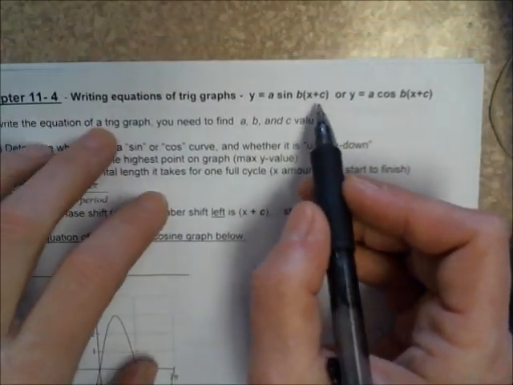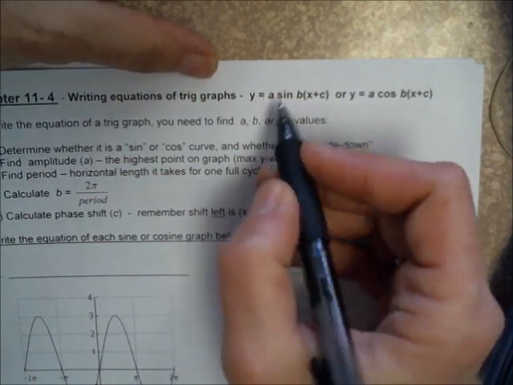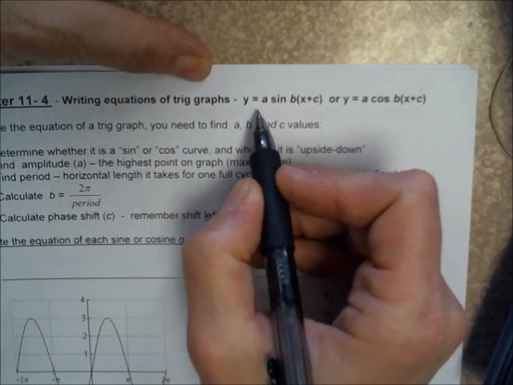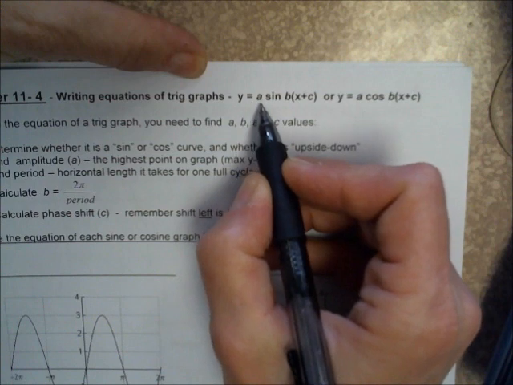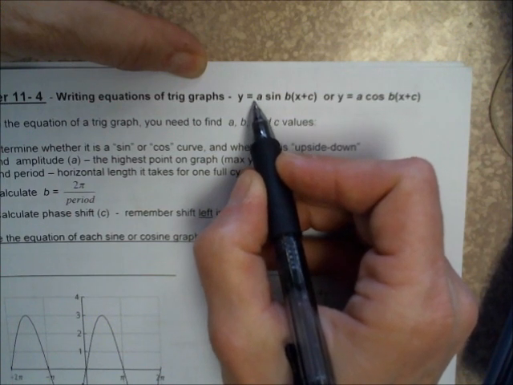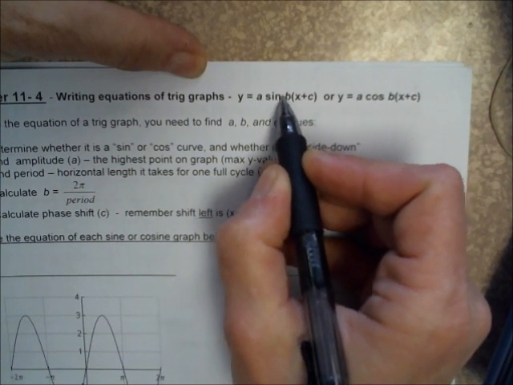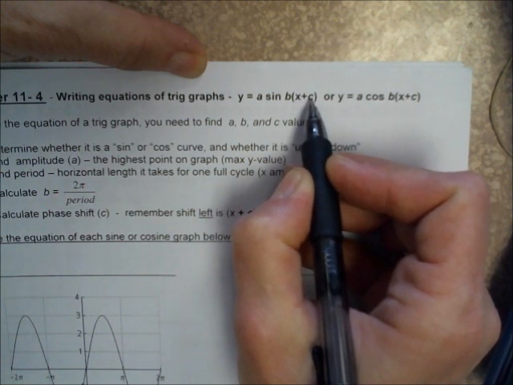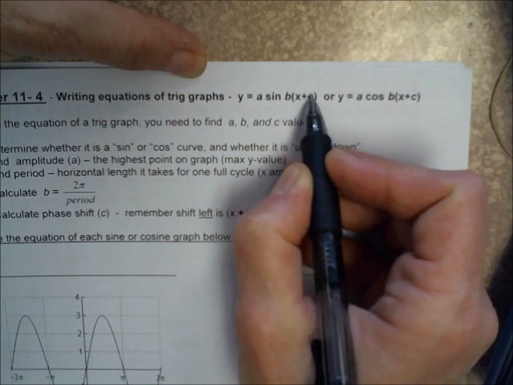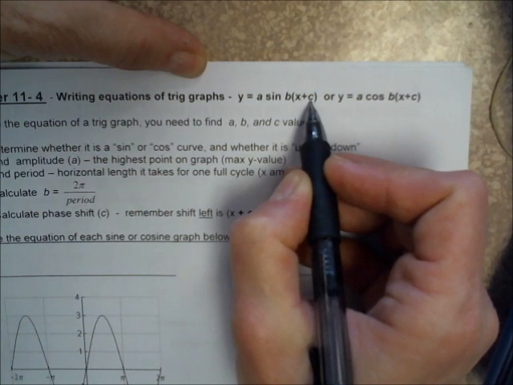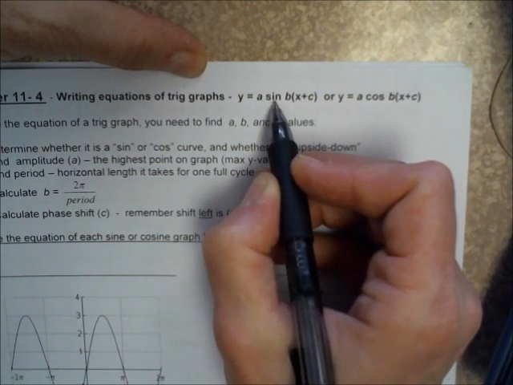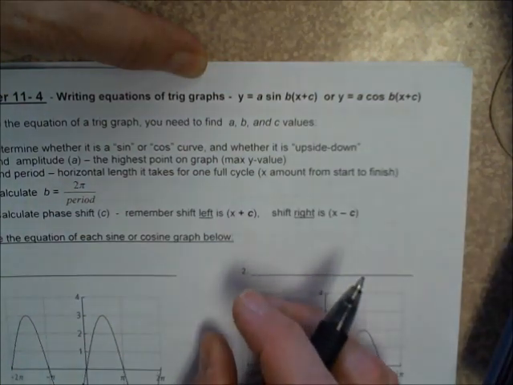Up here, you can see that we're going to write our equation in this form. It's either going to say y is equal to, this A gets filled in with a number, this B will get filled in with a number, and if there's a horizontal shift, oftentimes there's not, but if there's a horizontal shift, we're going to be putting a value in for C, after we've figured out whether it's a sine or a cosine curve.